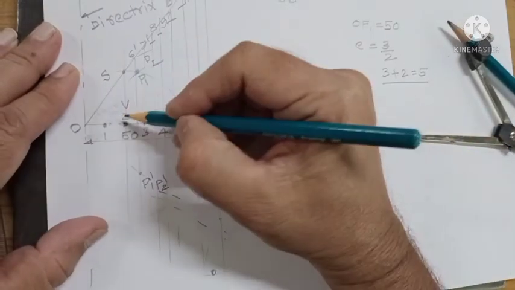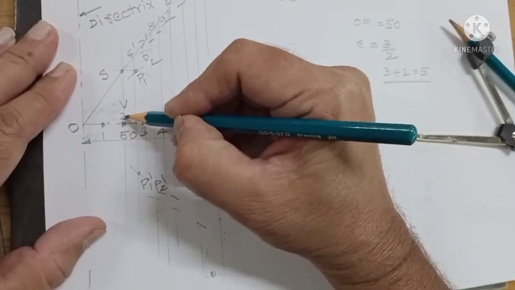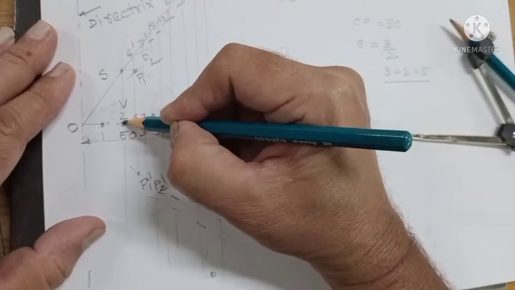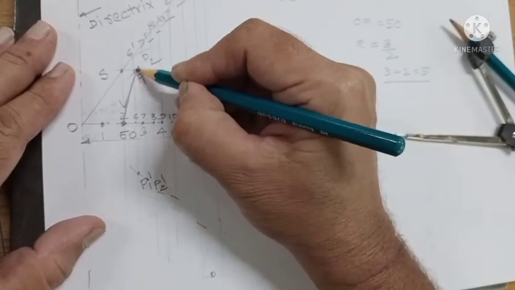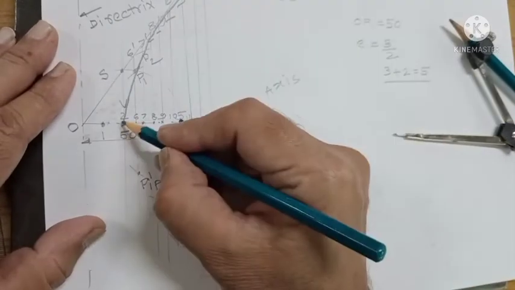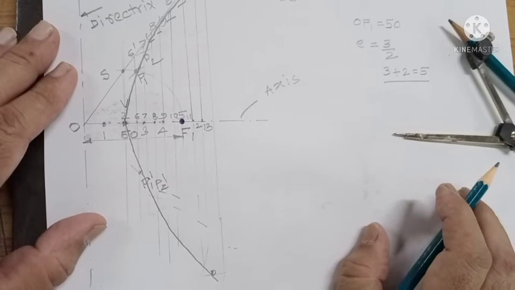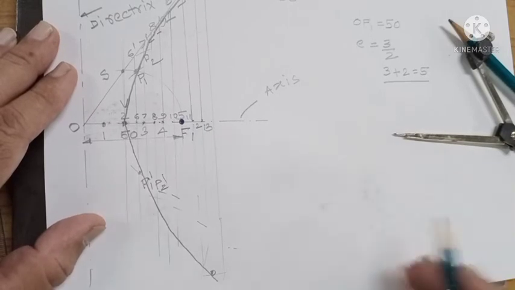So with a smooth curve, with an HB pencil, very neatly, you are getting the curve. You have to join from V only, because it is the vertex. So just see, you are getting the curve like this. You are also getting the other curve. See, a very wide curve we are going to have. This is how we have to draw the hyperbola.